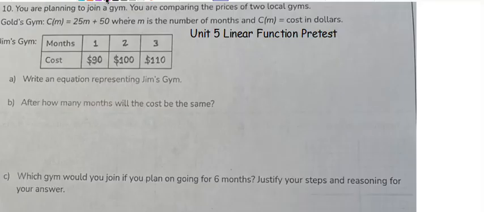Number 10. If you're planning to join a gym, you're comparing the prices of 2 local gyms. So Gold's Gym, the cost as it relates to number of months is 25M plus 50. The 50 represents the beginning fee, and the 25 is the monthly cost, the rate, $25 a month. So that's why you get 25 times the number of months plus 50.